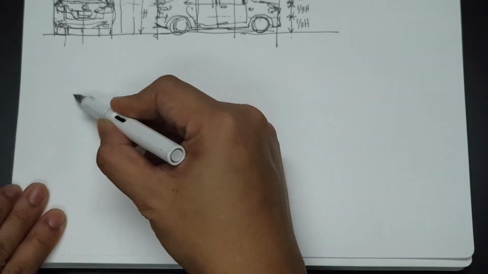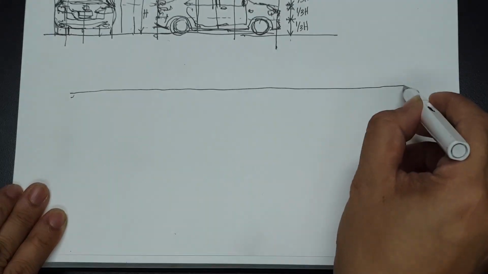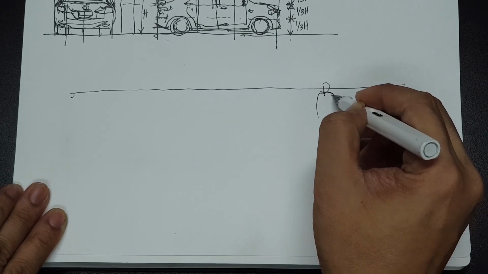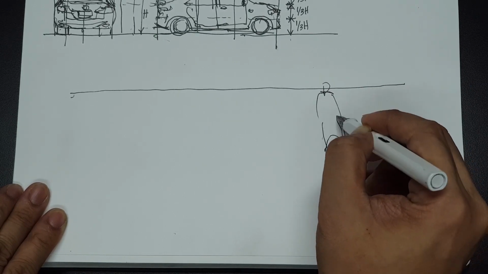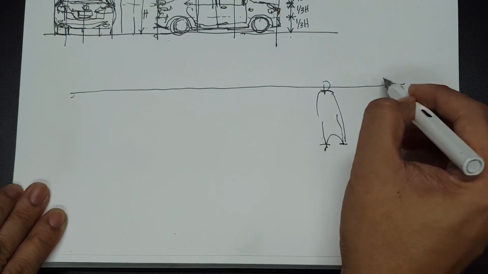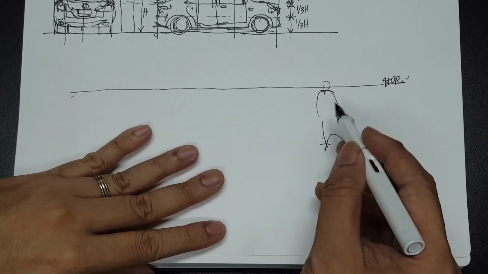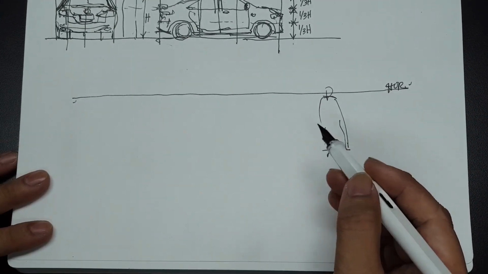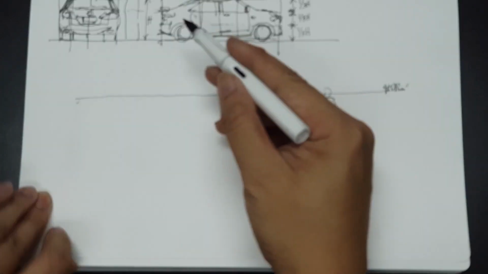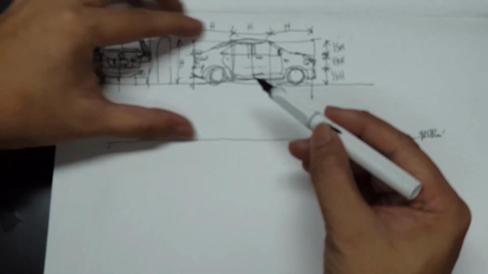So for example, I have taught you to always draw with a horizon line, with the height of a person always present at the horizon, in which case the horizon line is key in proportioning everything. So I have given a bit of dimensions to the car.